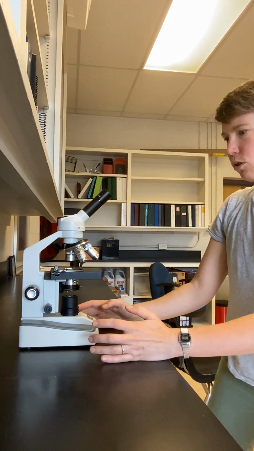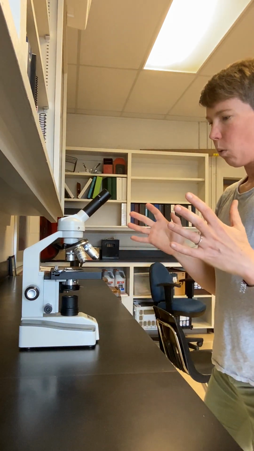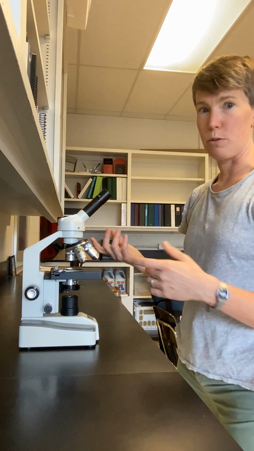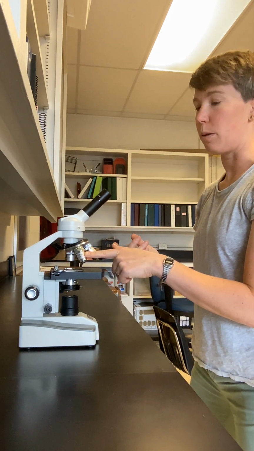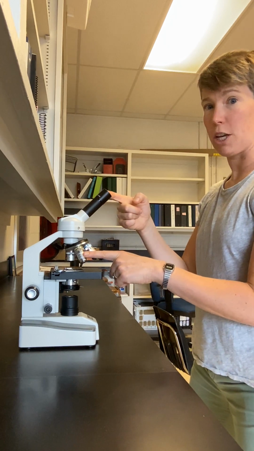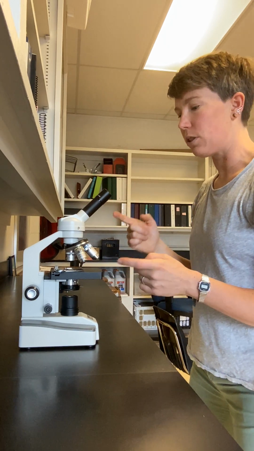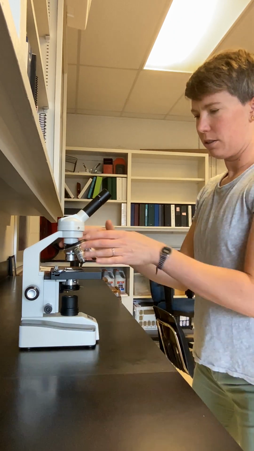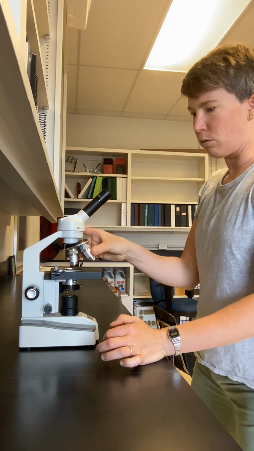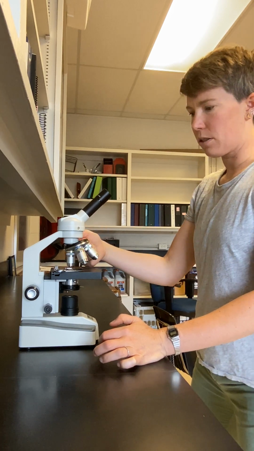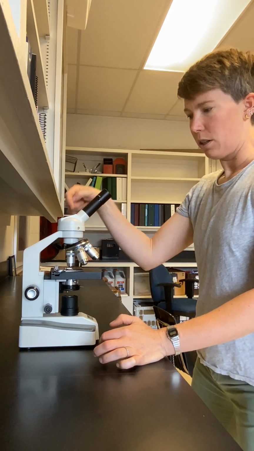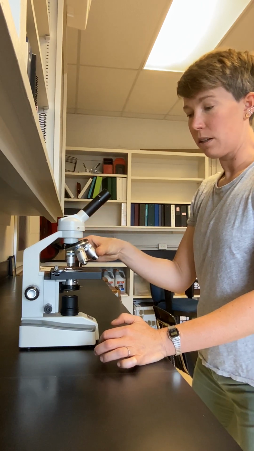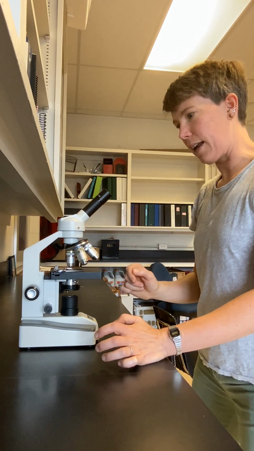Okay, so when I'm ready to look at the sample through the next power objective lens, which is a 10x objective lens, so total magnification between these two lenses is 100 times, what I need to do is take the objective cassette and rotate it until the next objective lens clicks into place. When I hear it click, then I know that it's set and in the right place.